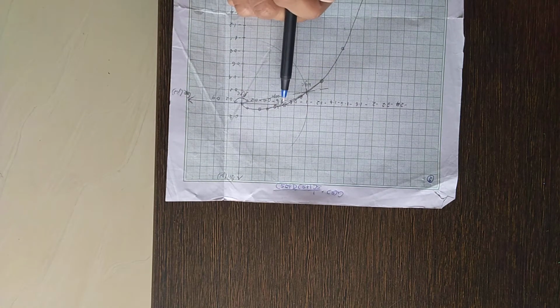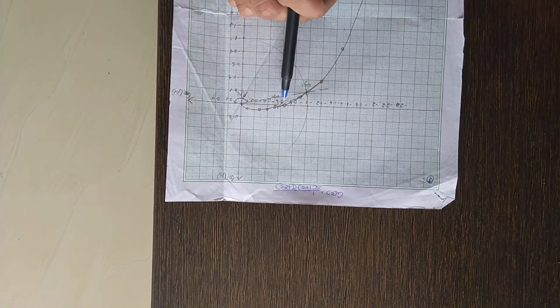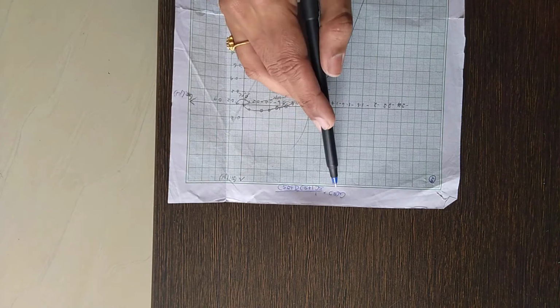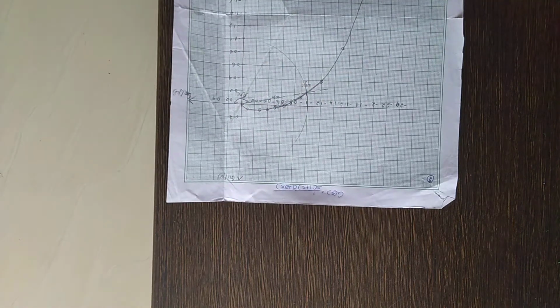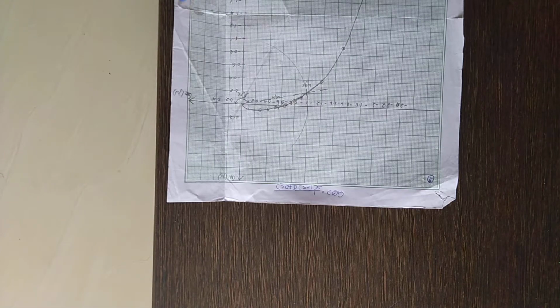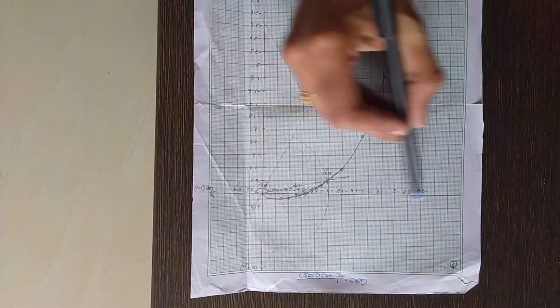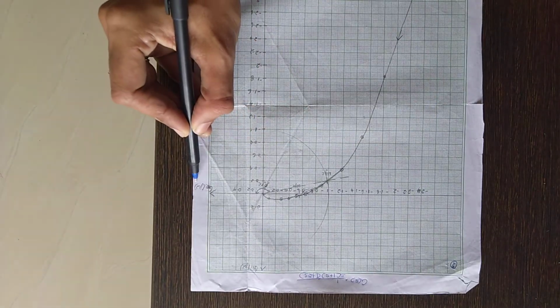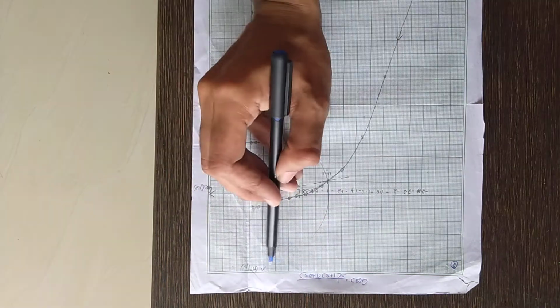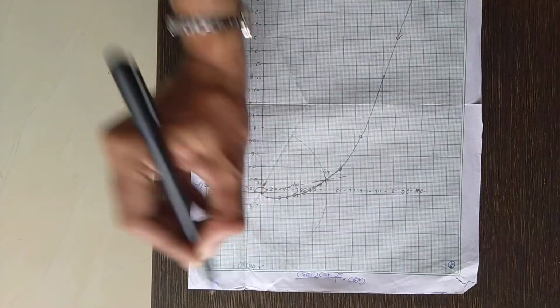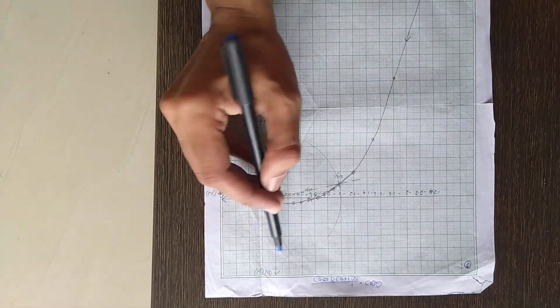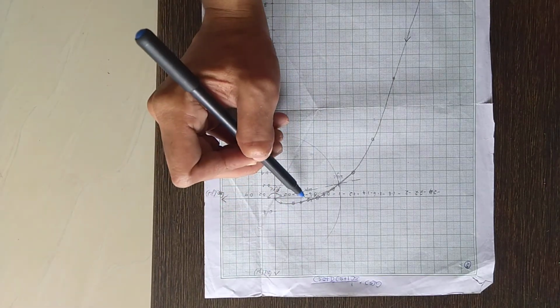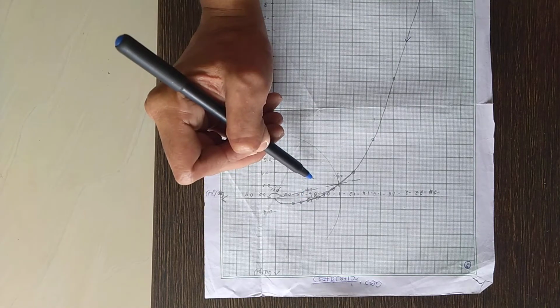So next step is to draw the polar plot on the normal graph sheet. G(s) equals 1 by s into (1 plus s) into (1 plus 2s). On the graph sheet, the x-axis is the real value of G(jω) and the y-axis is the imaginary value of G(jω). So we got real values and imaginary values for different values of omega. Mark the points on the graph sheet.